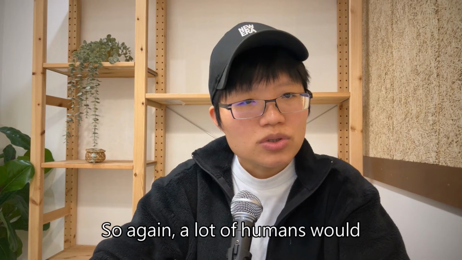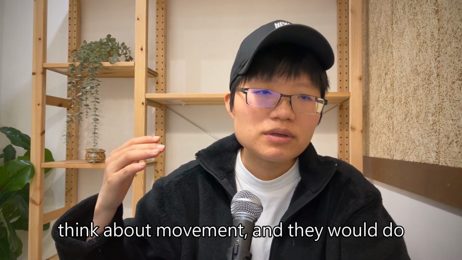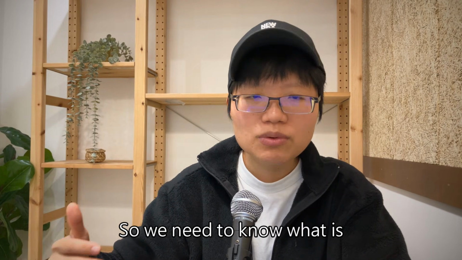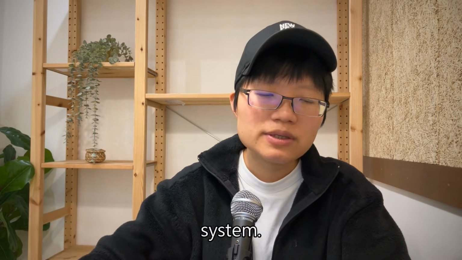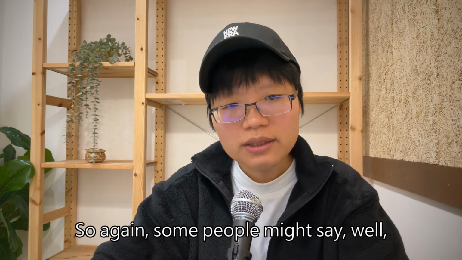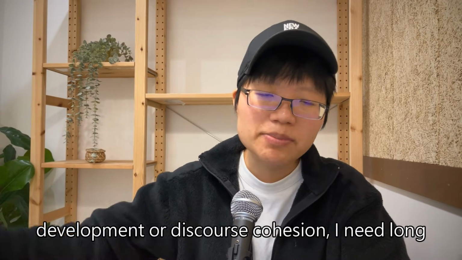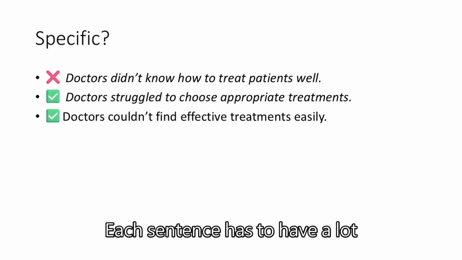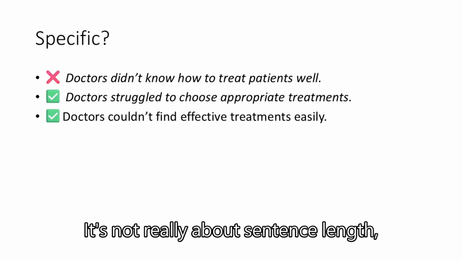Okay. So again, a lot of humans would think about movement, and they would do some very complicated things. So we need to know what is a very clear movement for the AI system. Some people might say, well, to show development, I need to have some long sentences. To get a good score in content, in topic development or discourse cohesion, I need long sentences. Each sentence has to have a lot of words. Okay, it's not really about sentence length.